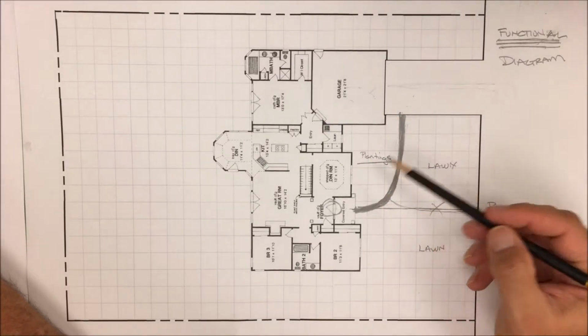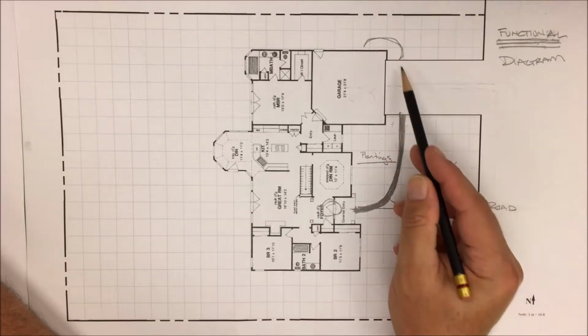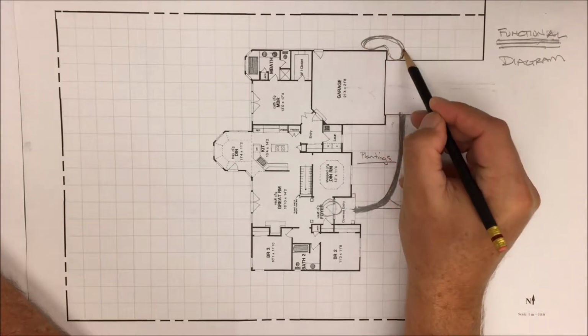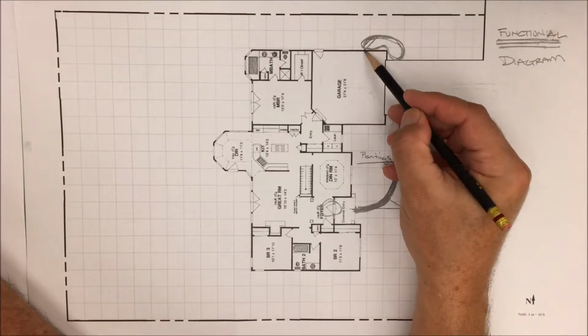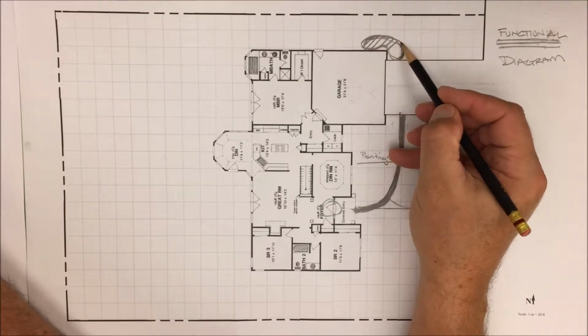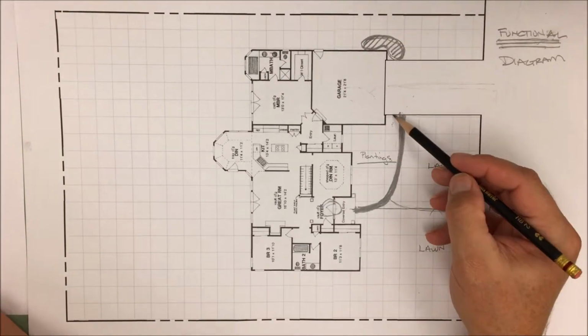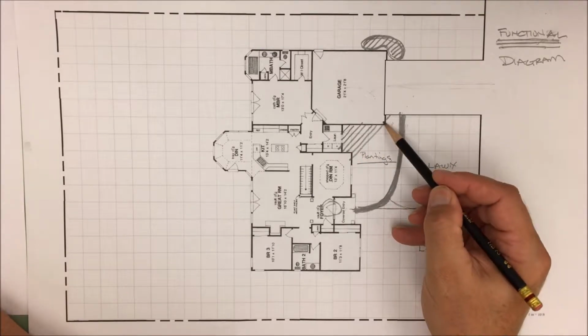Do we need any more plantings? Maybe we want some plantings on this side of the driveway since we have them on this side. Again, I'm just bubbling these in, drawing these ovals or random shapes and saying this is planting. I'm going to do a hatch here just so that graphically it stands out. That looks good on both sides of the garage. And then the plantings would be here as well. You could have them in another location.